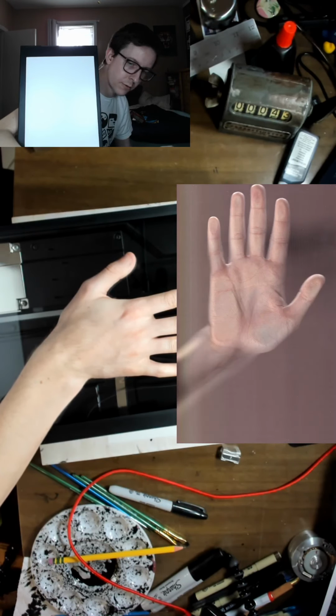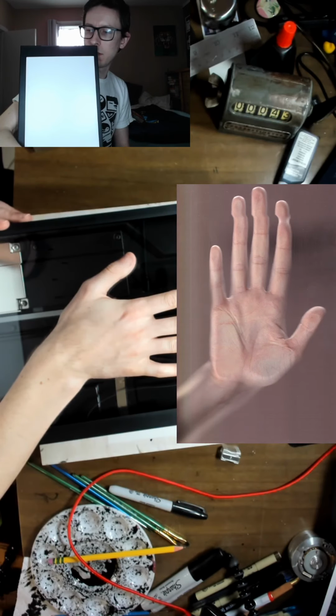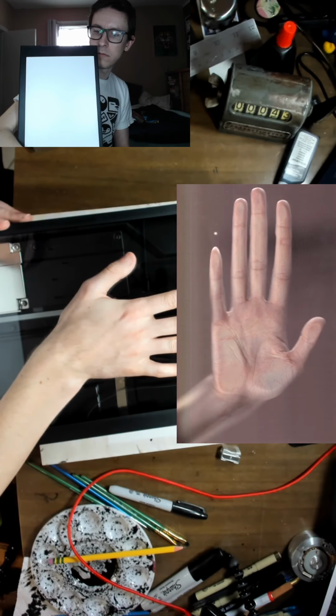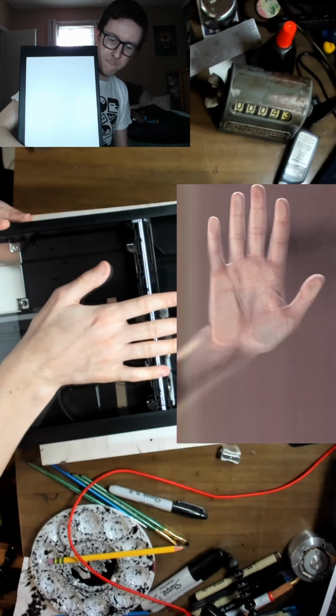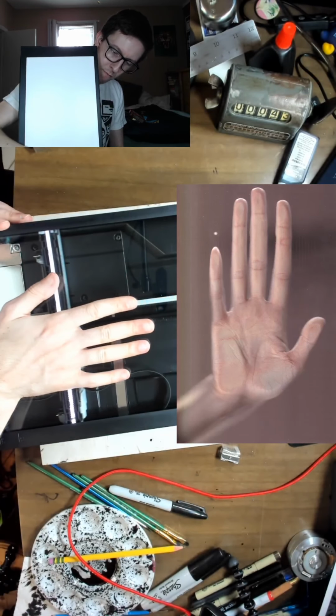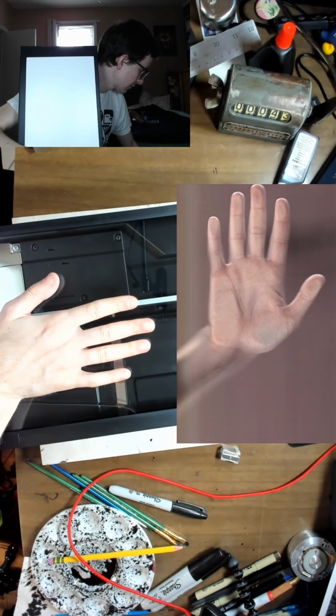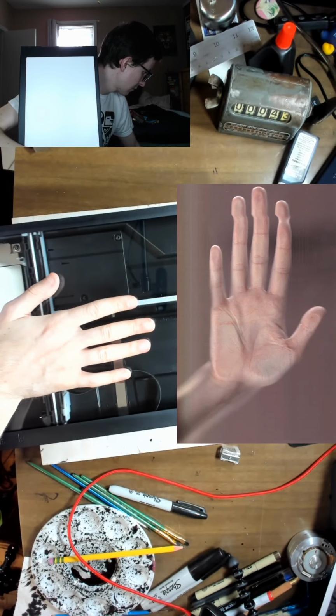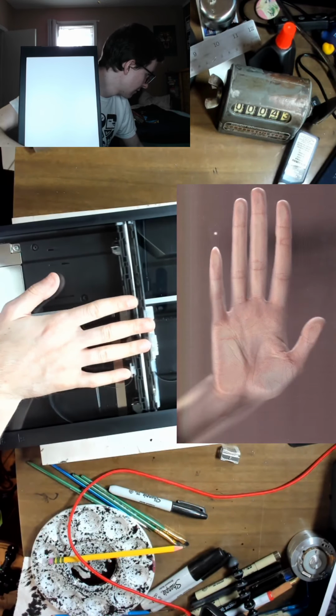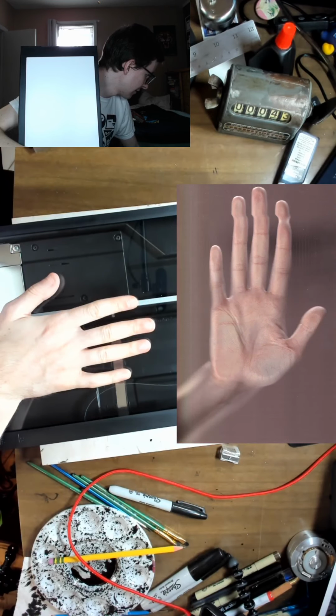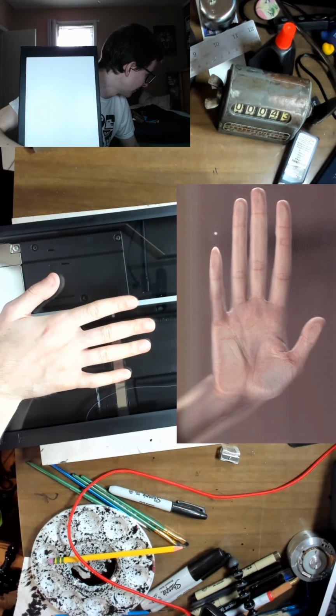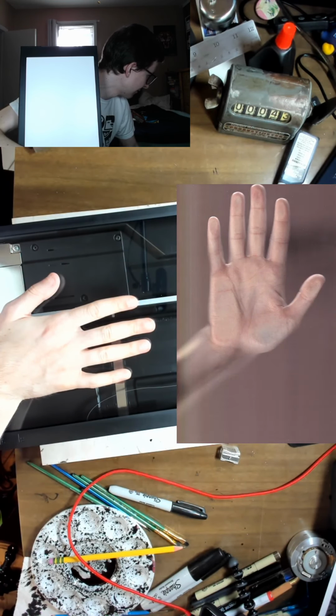Go even further with it. I'm also right-handed, so now I'm controlling my computer left-handed.